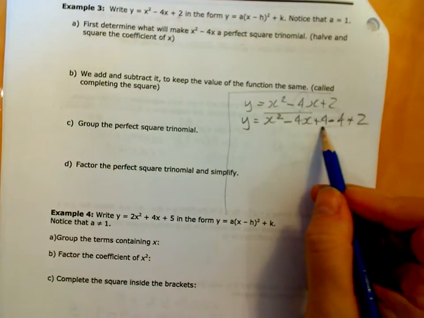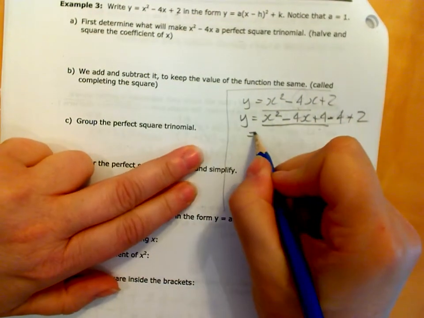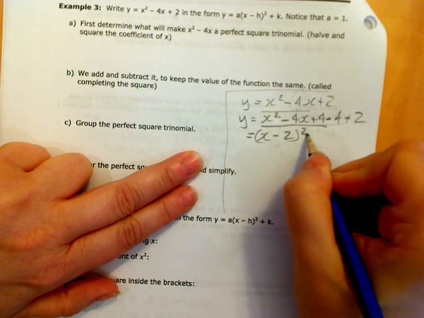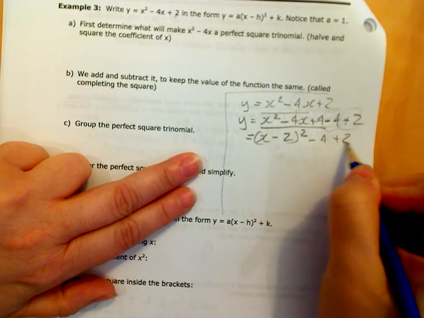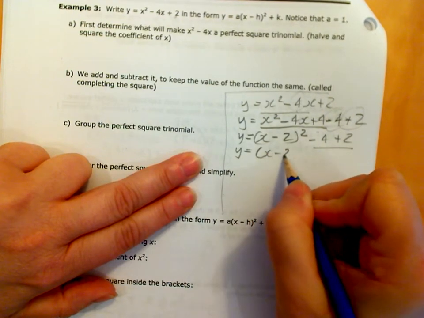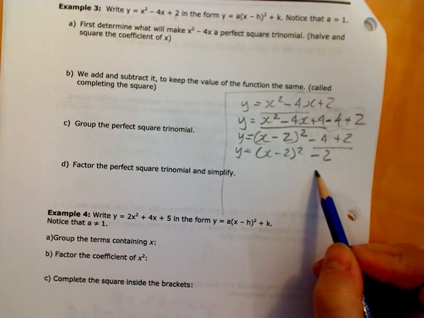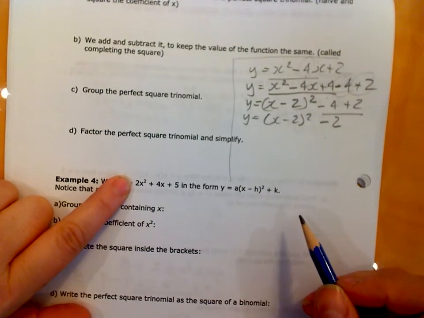So when I add 0, which is 4 minus 4, these lines are still equal. And then I'm going to take these first 3 and make it a perfect square, that sign, half of that. And then I still have this and this, which I'm now going to collect to -2. And now I have this equation in vertex form. That's it.